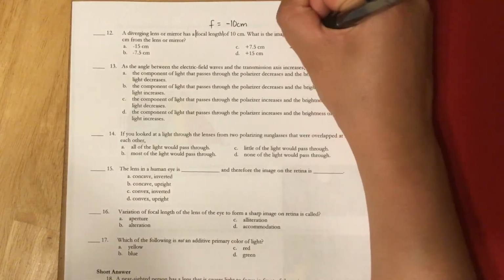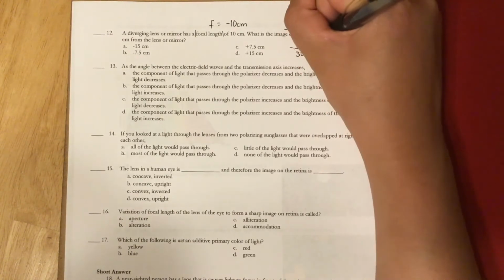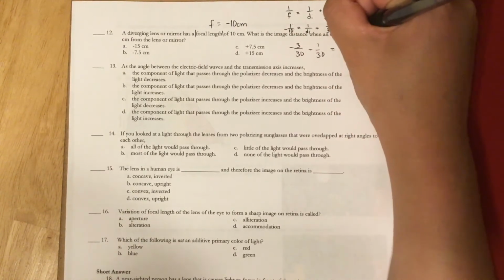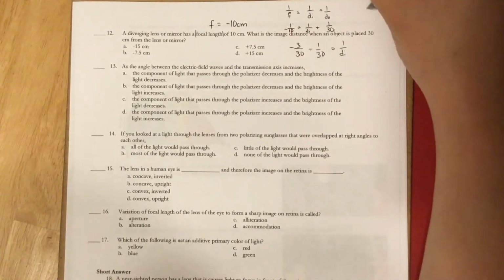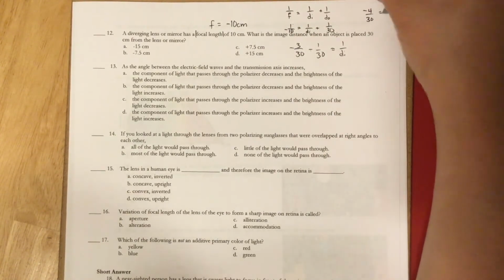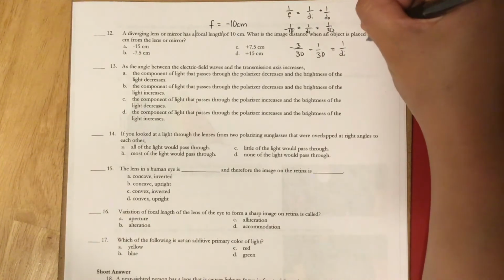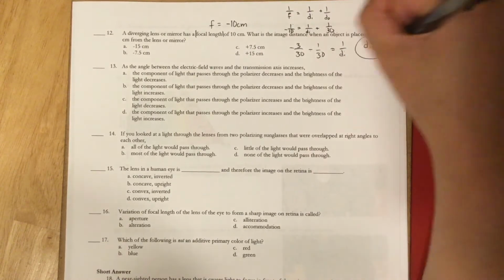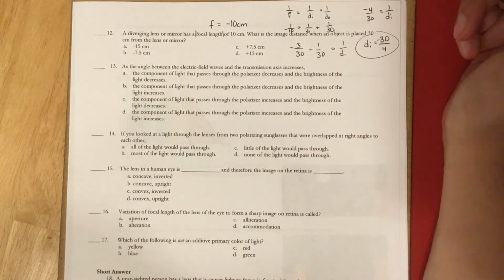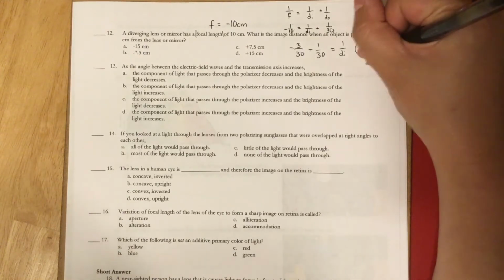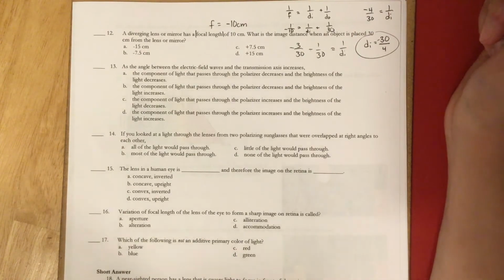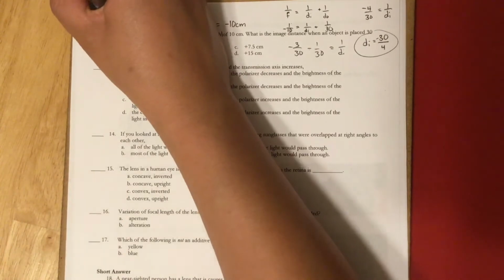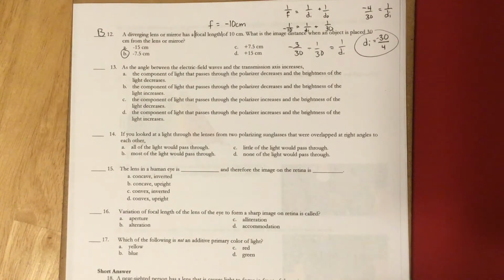Least common denominator this. This is negative 3/30 minus 1/30 equals 1 over DI. That's negative 4/30. And guys, even I don't do this in my head. So make sure that when you're doing this on Thursday, you bring your calculator, you come prepared. Don't try to do all this math in your head, right? So DI is equal to negative 7.5. That's B.